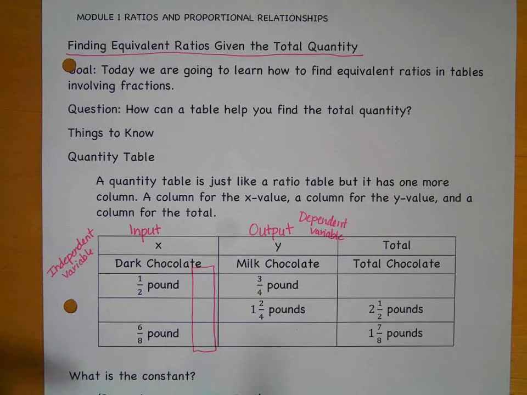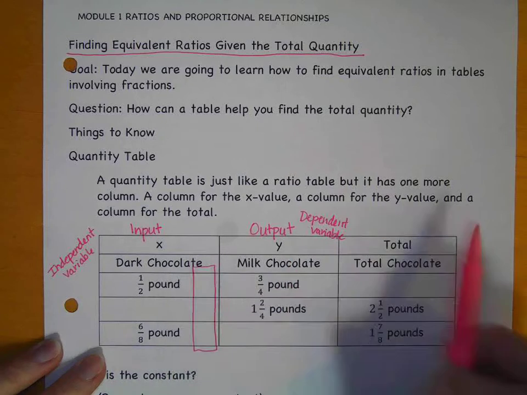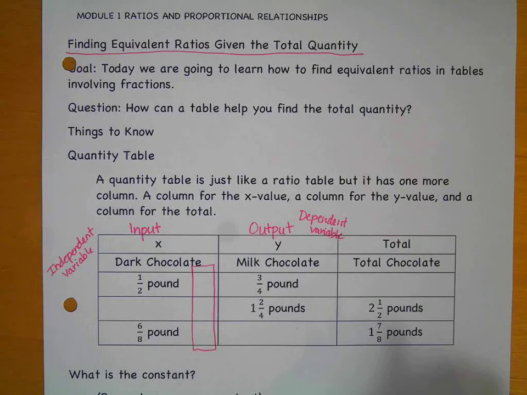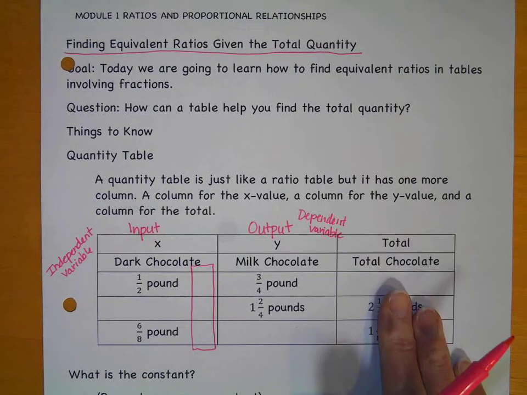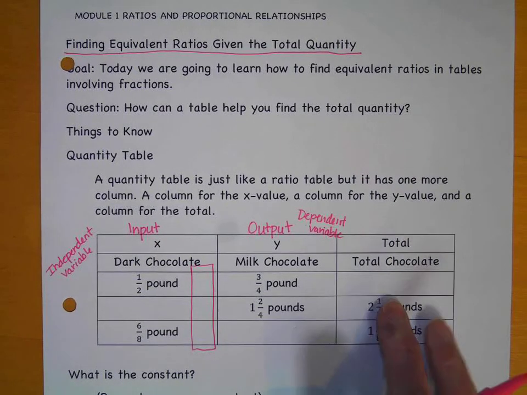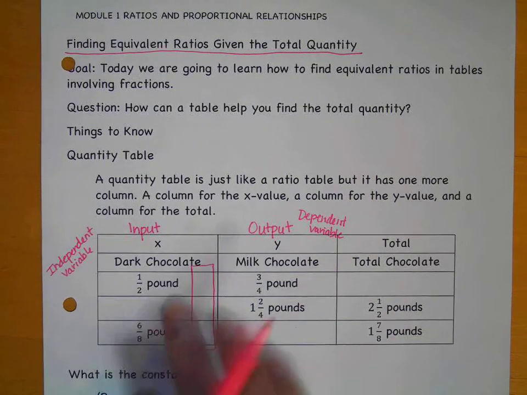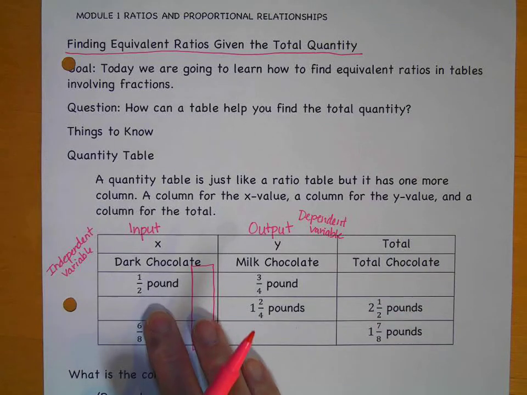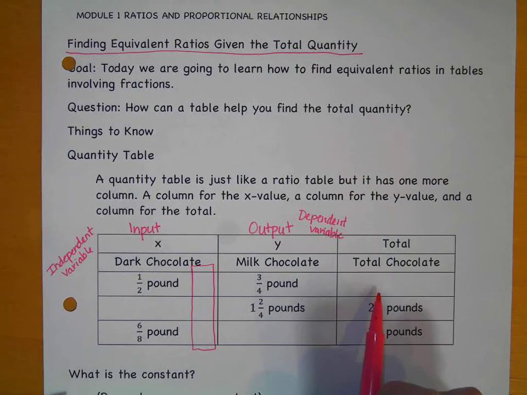Okay, so basically, it says we have a column for the x value, a column for the y value, and a column for the total. And you see them right there. Okay? All right. So our job is to figure out what the constant is so that we can then figure out what the total is. Or if we know the total and we know the output, then that means something plus this gave us this. So our job is to figure out what this is in order to find it. Okay, so as you can see, this one right here is missing.